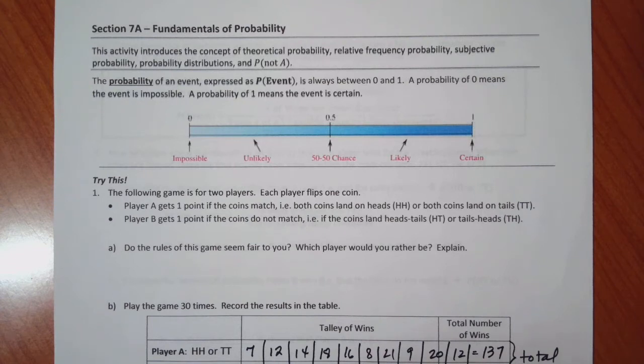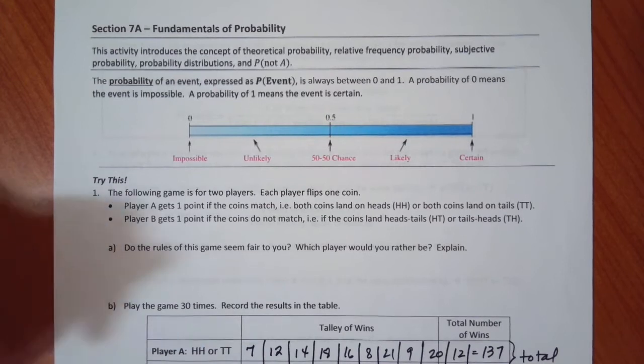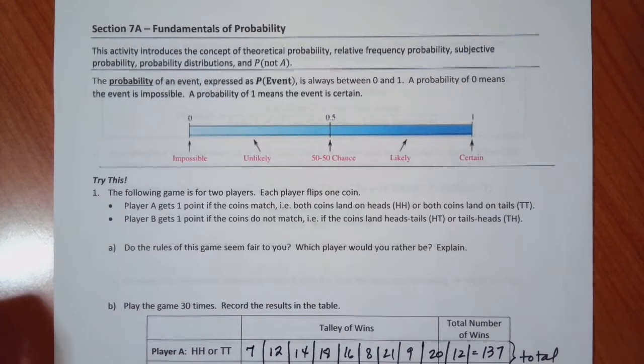7A is about the fundamentals of probability. We're going to talk about 3 different kinds of probability, probability distributions, and the probability of something not happening. Then we're also going to talk about odds. So this first one, the probability of an event is the likelihood of something to happen.